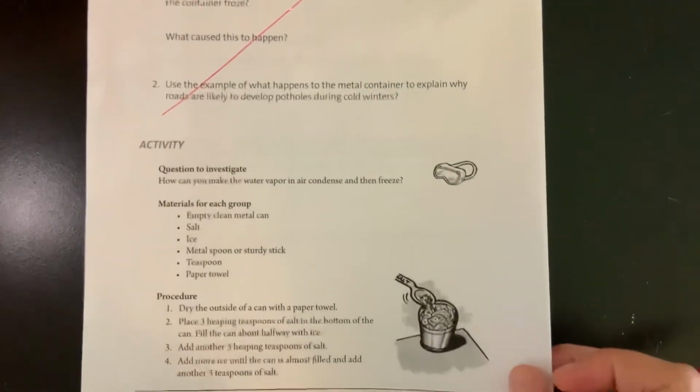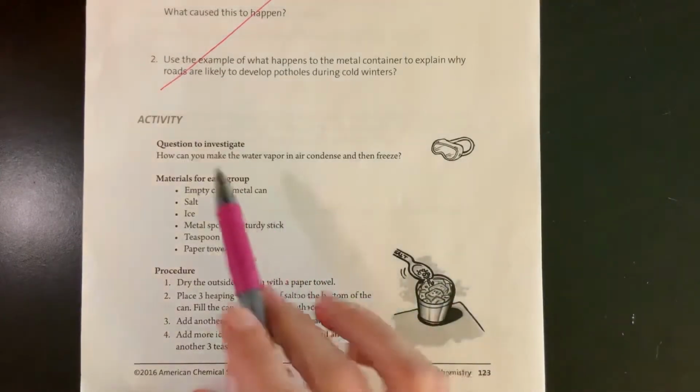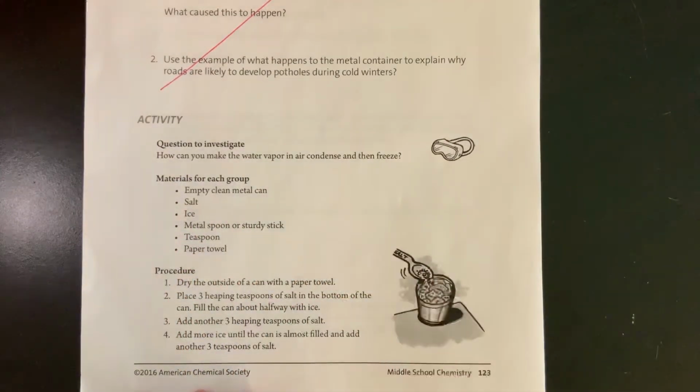However, in the video of the lab, you will see this activity being done, and hopefully you can do it also on your own at home. It's very simple. Even if you have kids around, you can get them involved with it. That's what I did at my house.